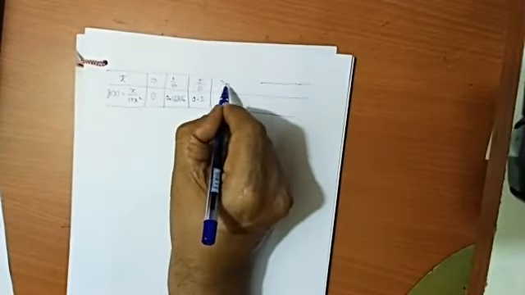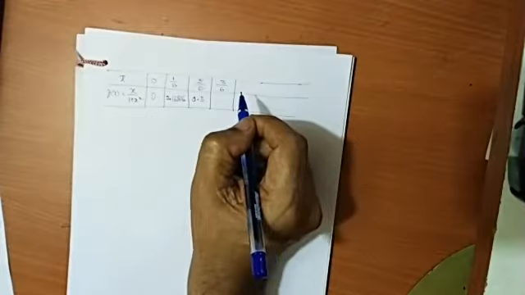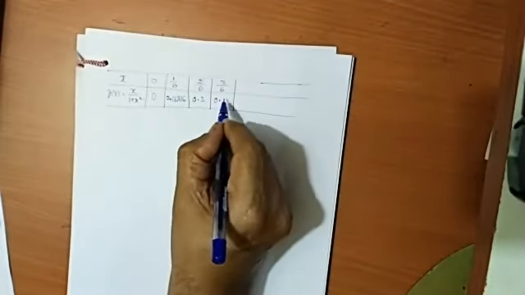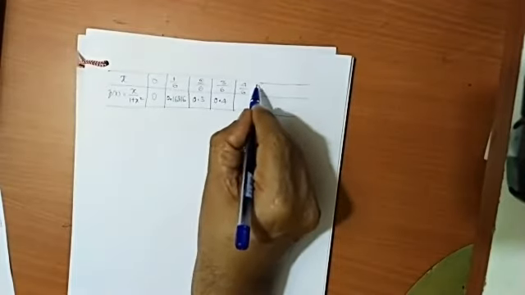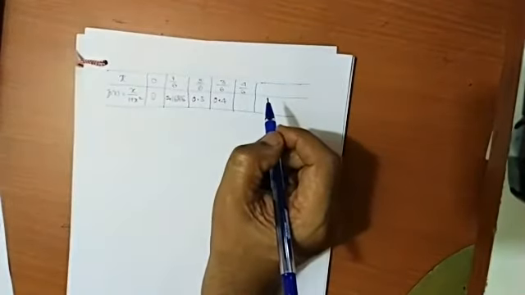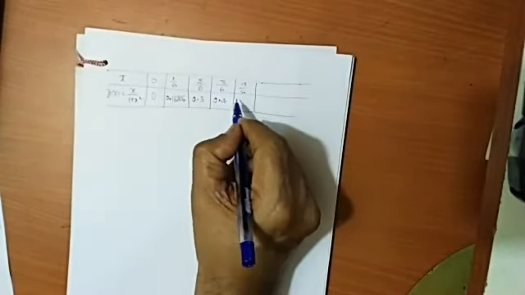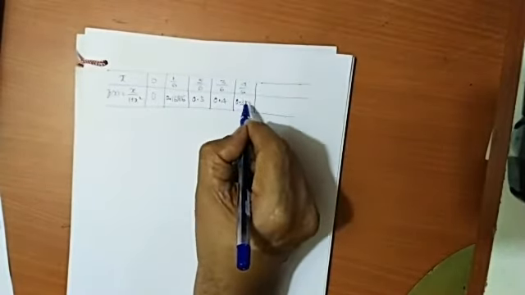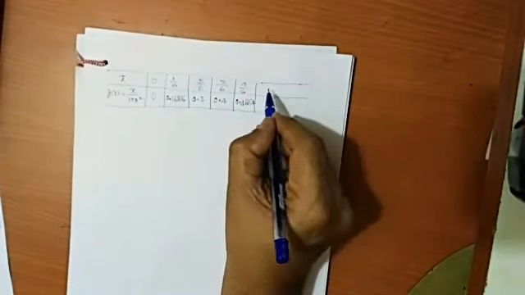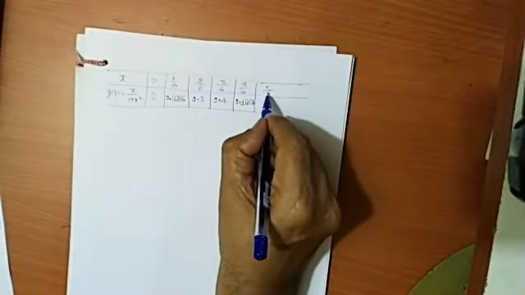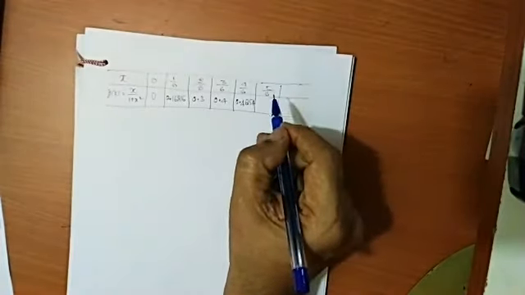Then 3 by 6. So that means it is actually 1 by 2. So it will be 0.4. Then 4 by 6, which means it is 2 by 3. So it will be 0.46154. Then 5 by 6. So it will be 0.4918.